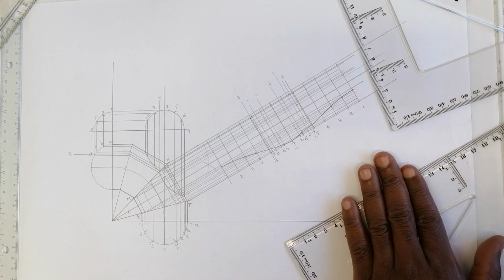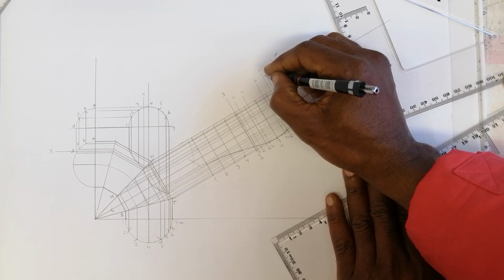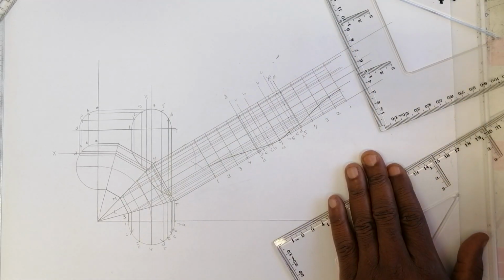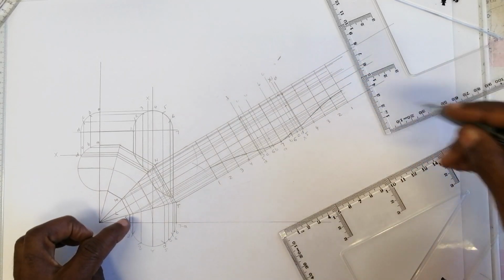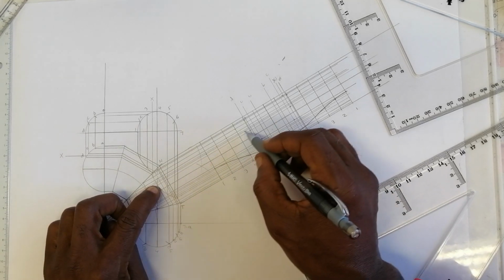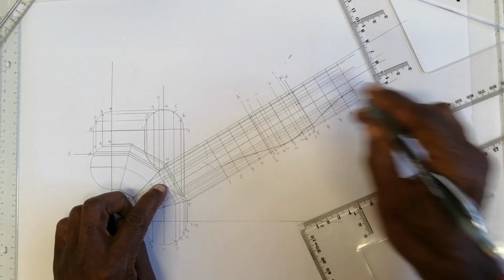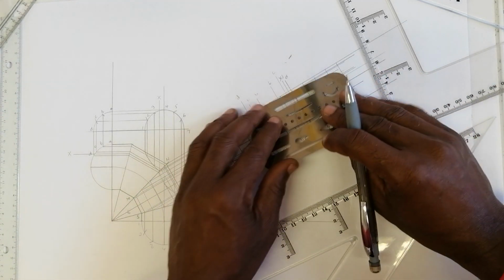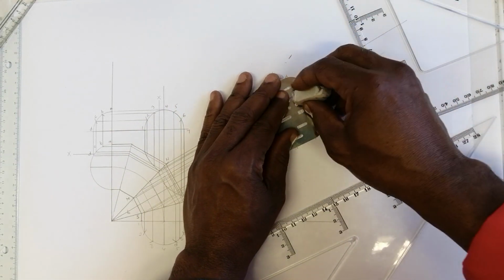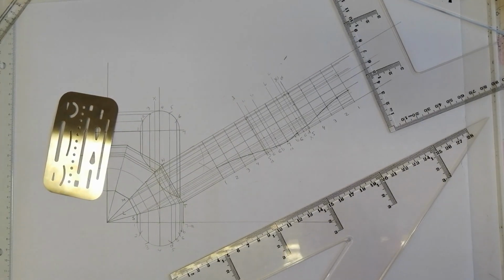This was X, so D is here. I need to erase the other one because it's on the X, not on the D. Okay, yeah, perfect.